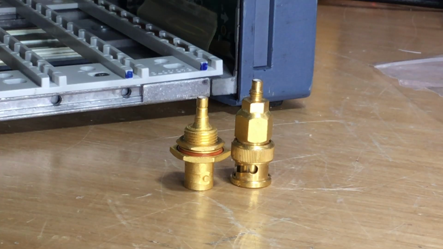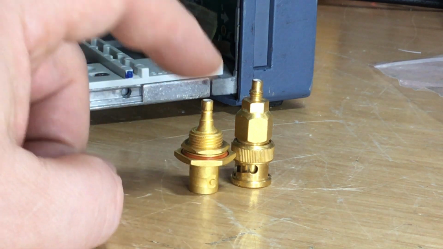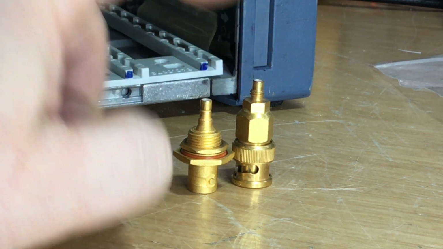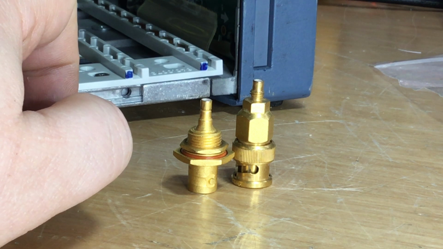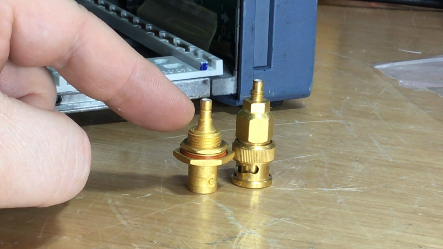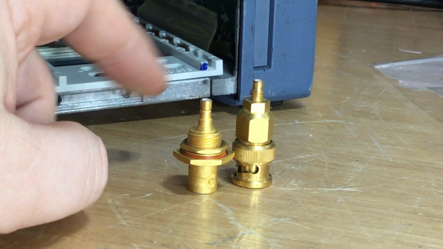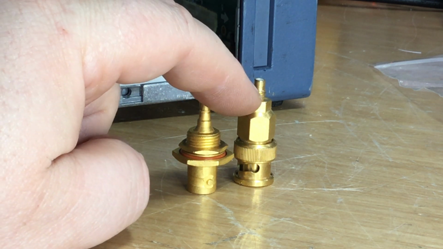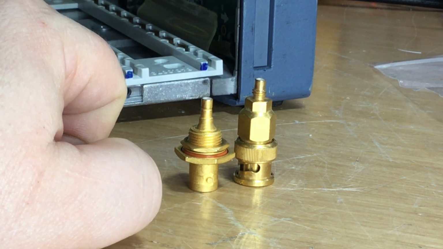Back soon. Okay, so just to show the difference between SMB and SMC connectors, firstly you'll notice the one on the left is just a straight collar, whereas the one on the right has got the thread on it. As you can see there at the bottom, there's a thread.